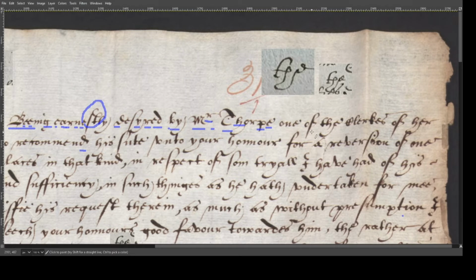Now here's an F, an F at the end of a word. It has the two loops. He changed how he wrote this. Sometimes these were more open, sometimes they're closed. But this is a typical way he would write of.